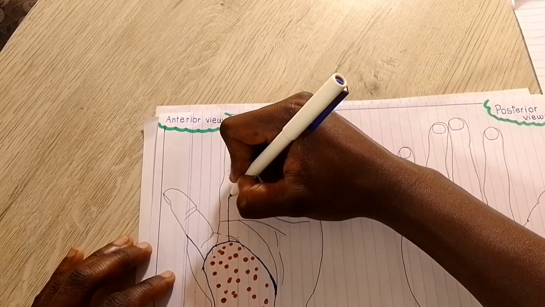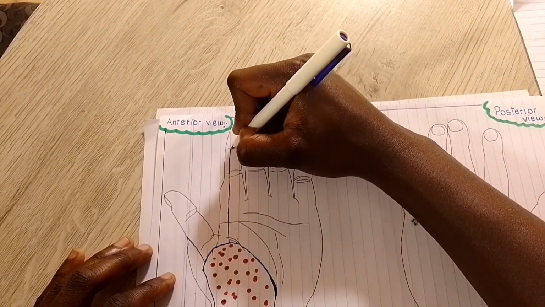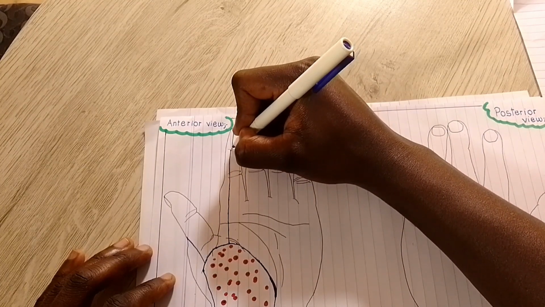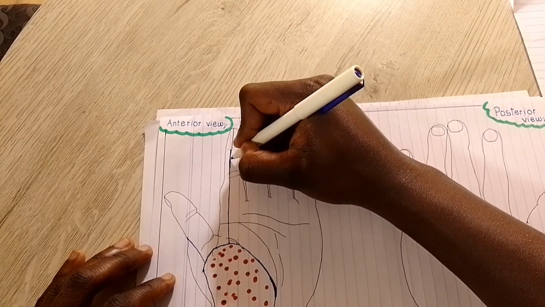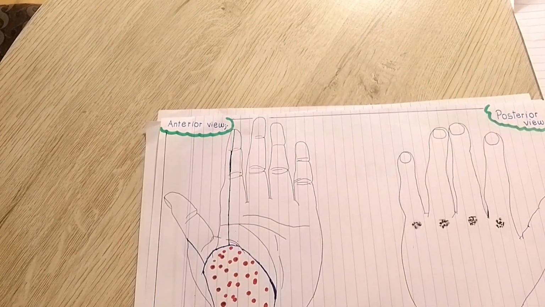So this whole area here. I don't know if I've made it half, but I'm just going to try to fix that with the marker. So that whole area, so let me use a green marker this time.